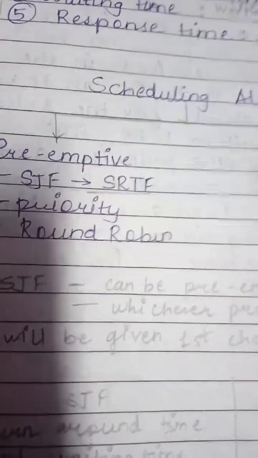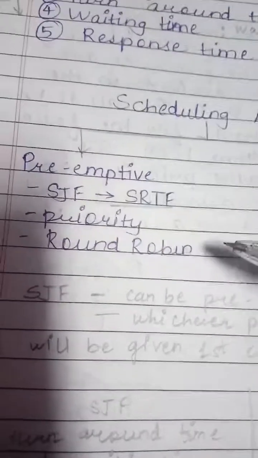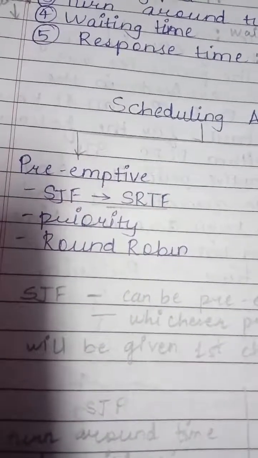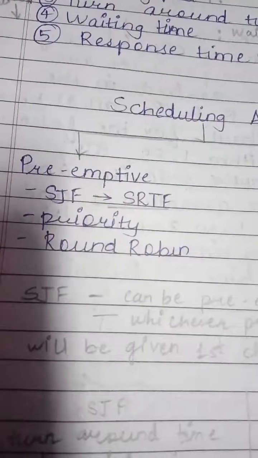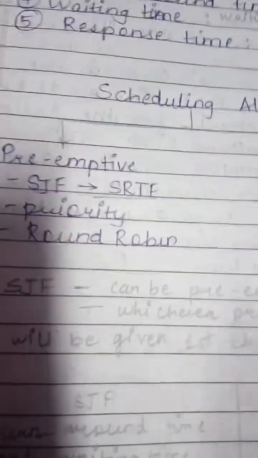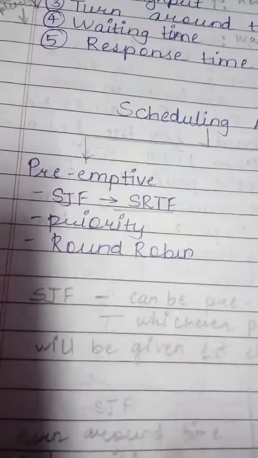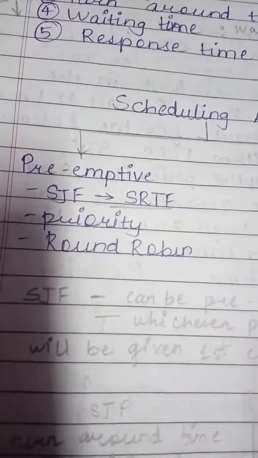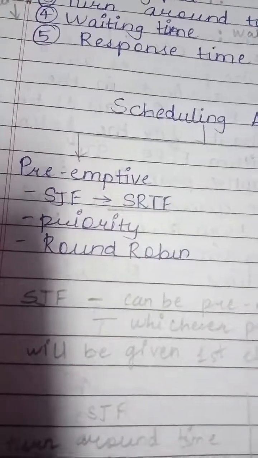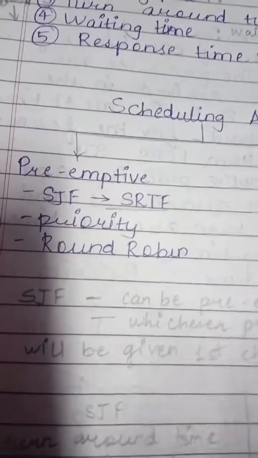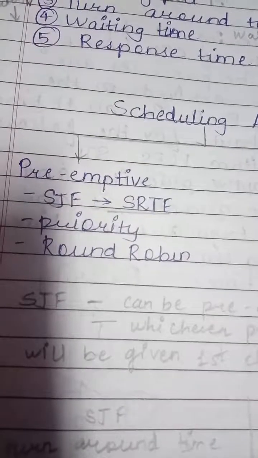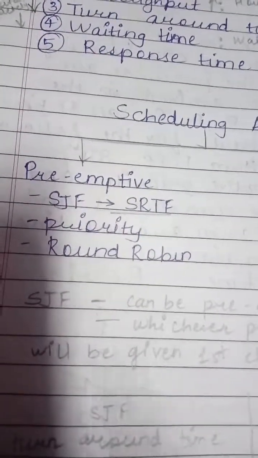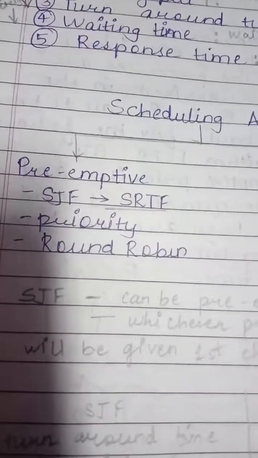Now here the new thing is round robin scheduling. In case of priority, a fair chance is not given to all the processes. In order to overcome that, round robin scheduling is used. Each process is assigned a time quantum, so that a fair chance is given to all the processes.